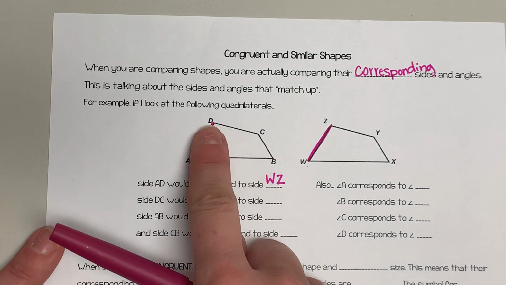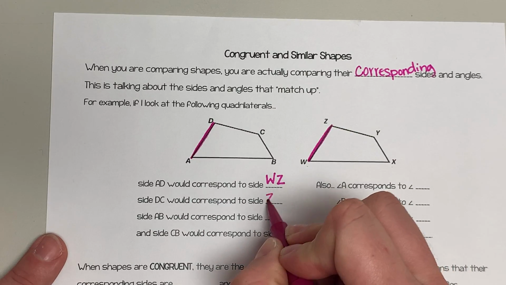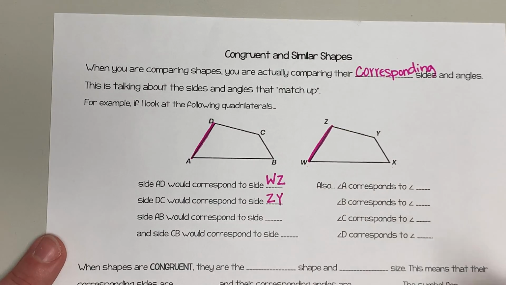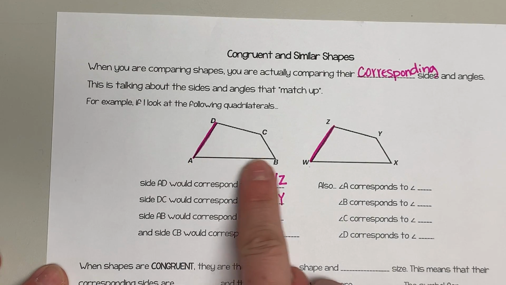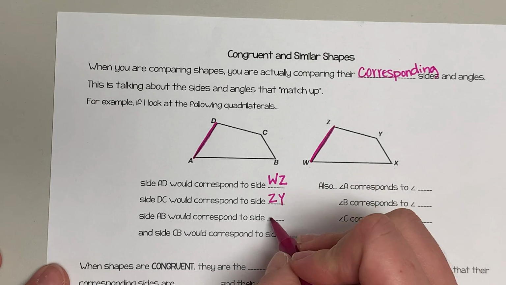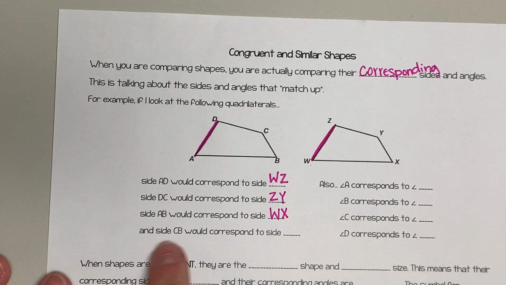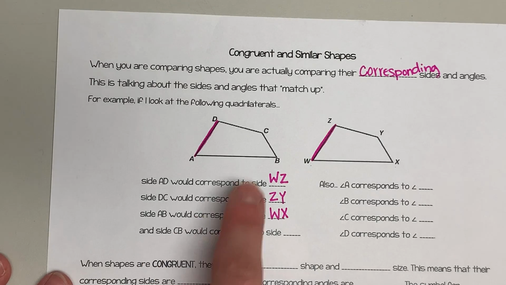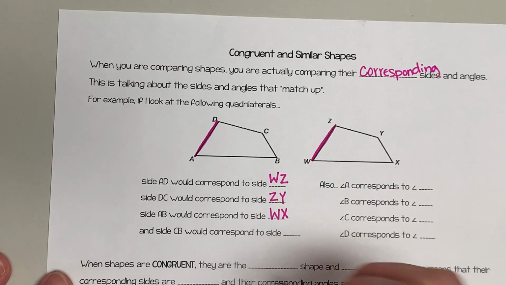D to C would correspond with ZY. What about side AB? A to B would correspond with W to X. And side CB, C to B, would correspond with Y to X.